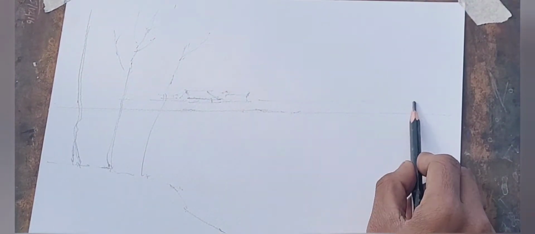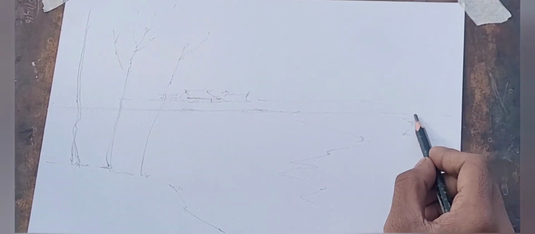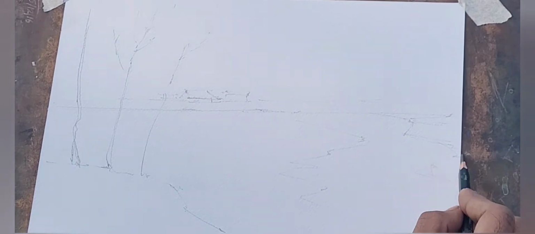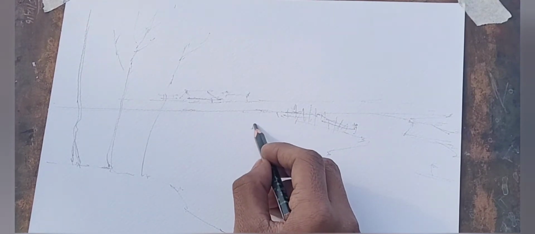Since it is a landscape, 2/3 of the space of the paper is dedicated to the land. The rest is for the sky, putting the elements one after another so that it will give me the required depth where viewers can travel in the painting.